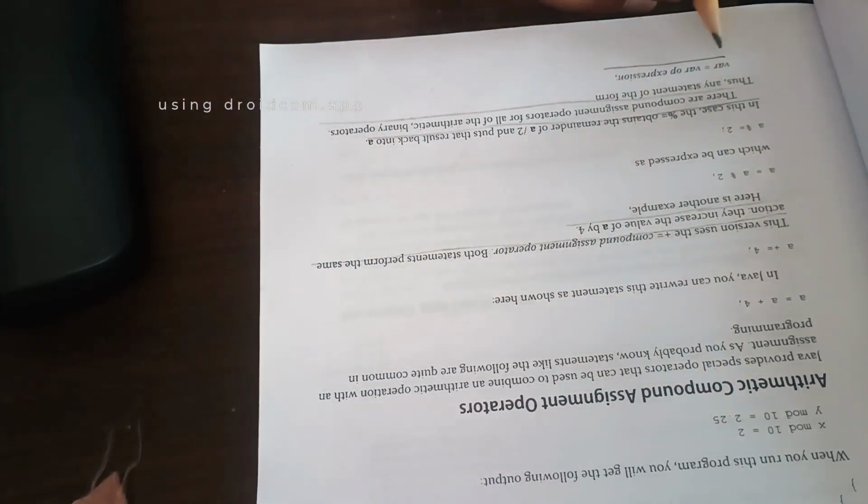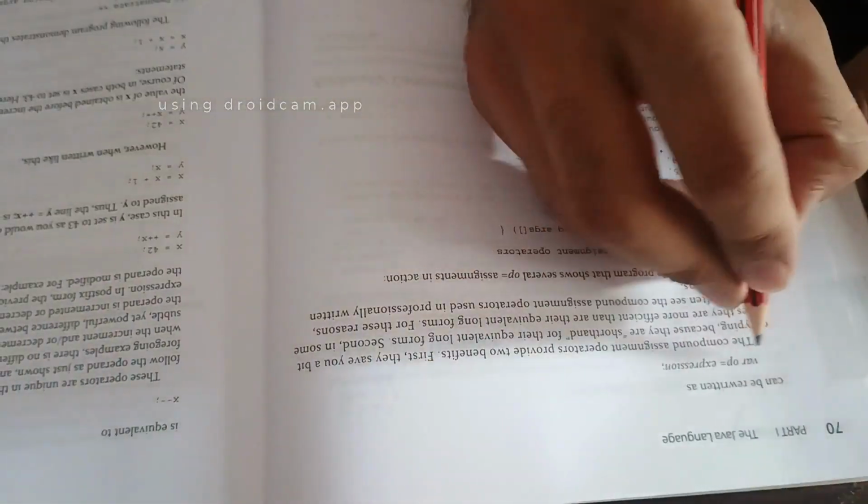Thus any statement of the form variable equals variable operation expression can be rewritten as this.